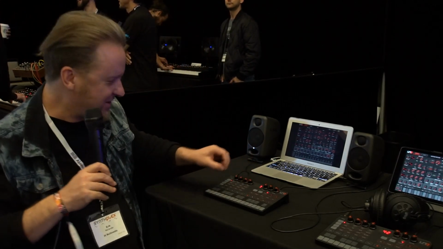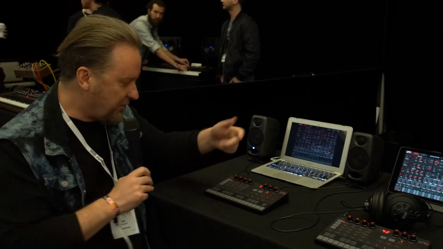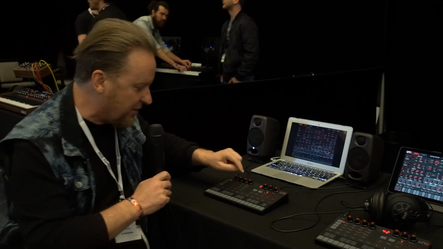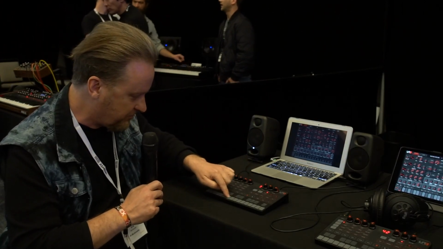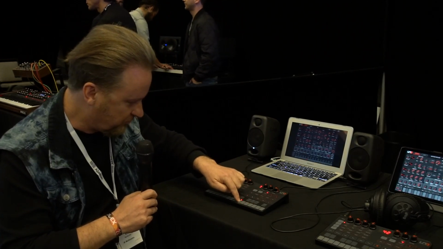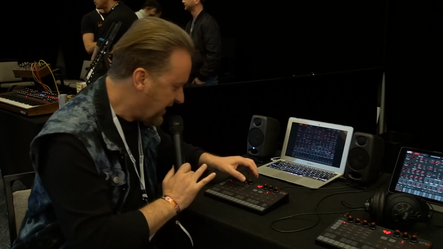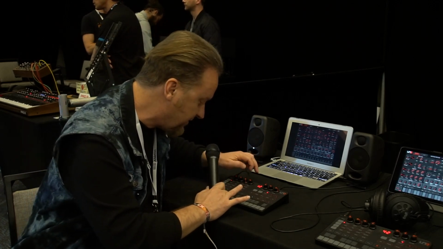Oh, and what just happened? So after you get past 100 cents, it starts quantizing to semitones. So if you want to go like a musical fifth, you go past the 100 cents and then up 7 semitones, which is what we have here. So here's an octave. And then I can do the other oscillator, down an octave.